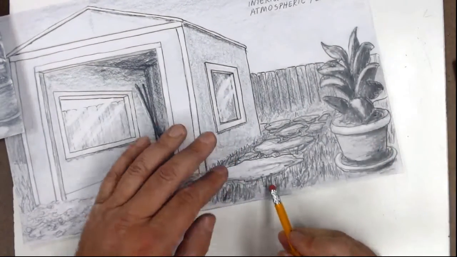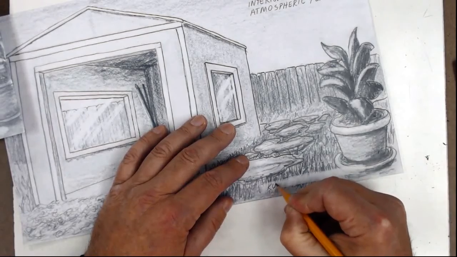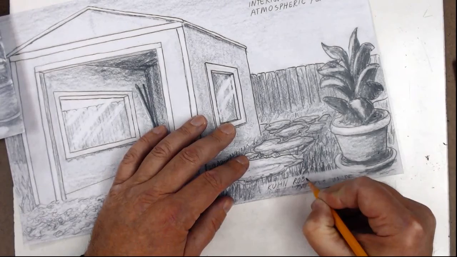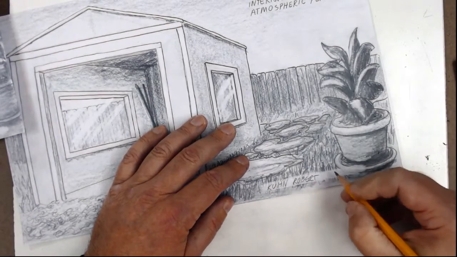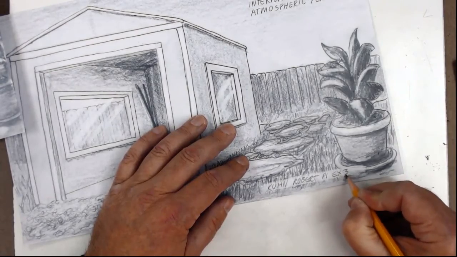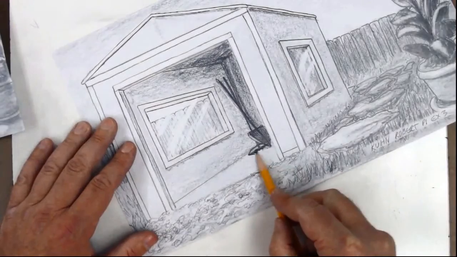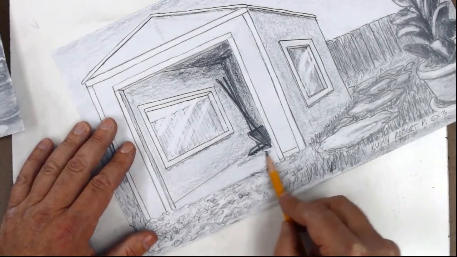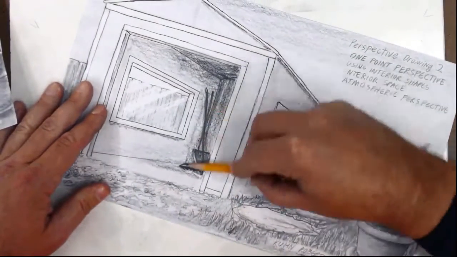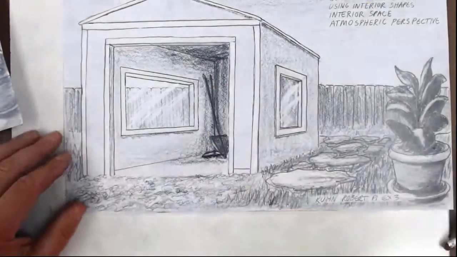Okay, so I want your name down here. So your last name, your first name, and the period number, and this is exercise number 3. So there you go. And, oh, I think, you know what? I think that could be a little bit darker right in there. Just a little bit. Ooh, that really changed things. Those little things.